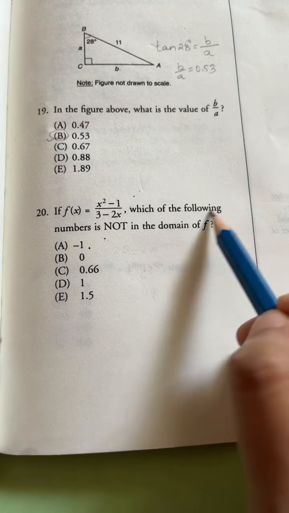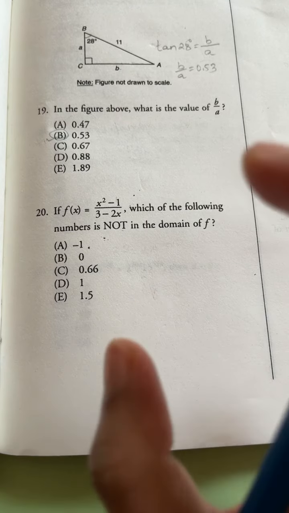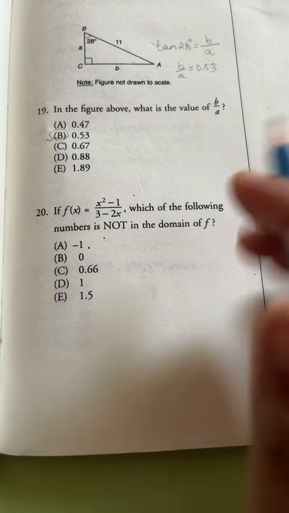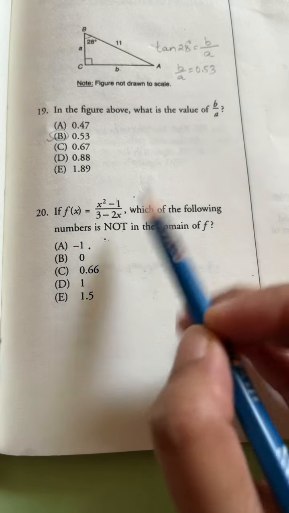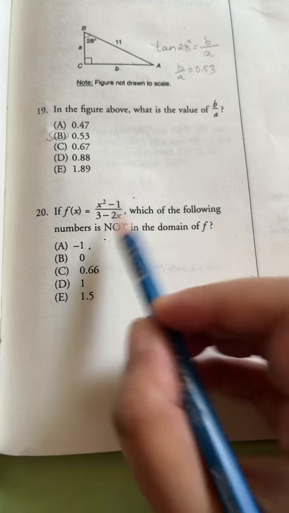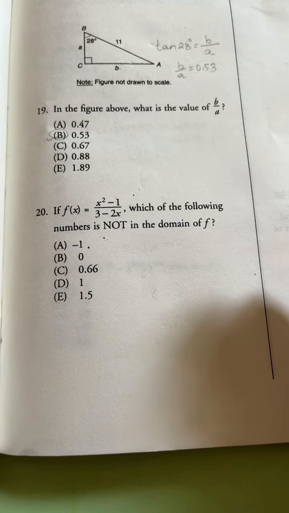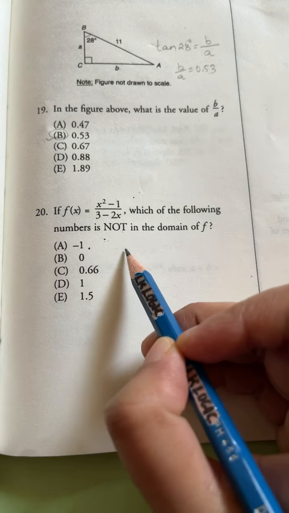So now, which of the following numbers is not in the domain of f? Domain contains all the real numbers except for the ones whose denominator equals 0.